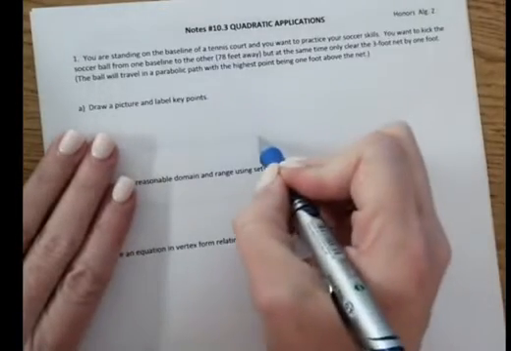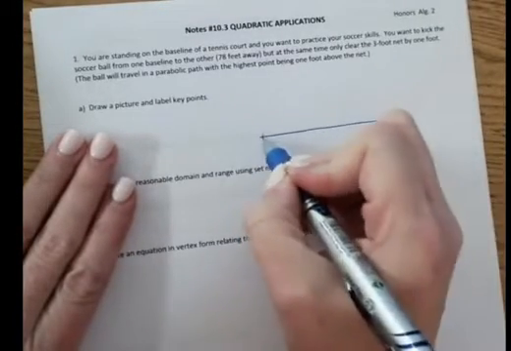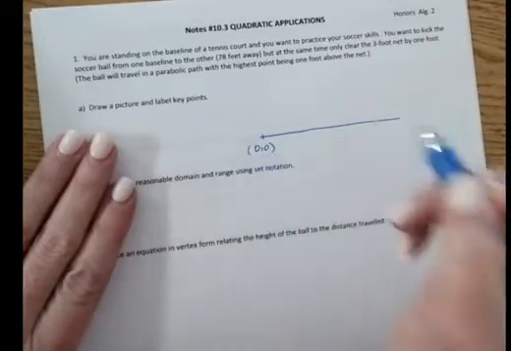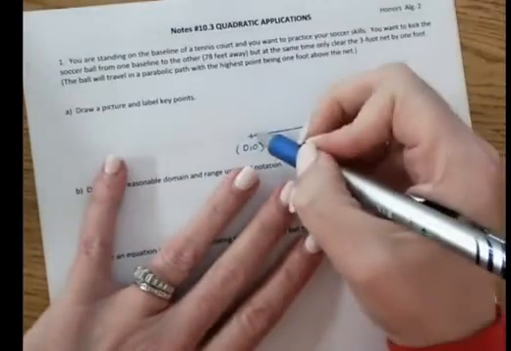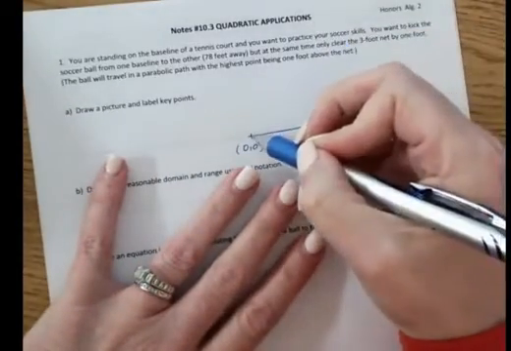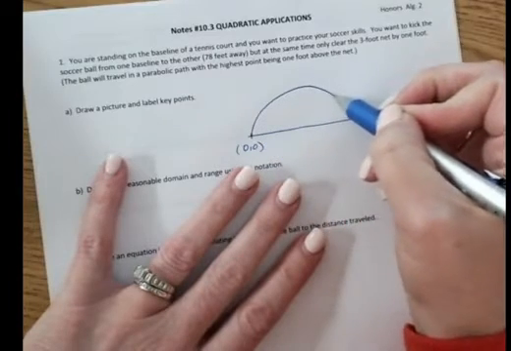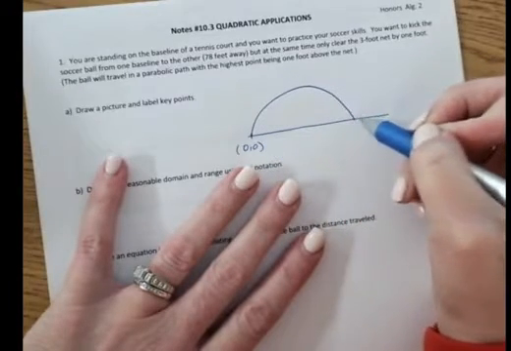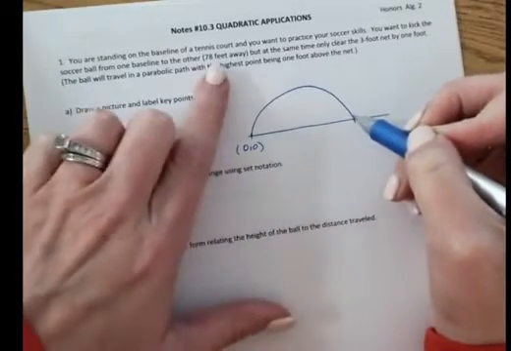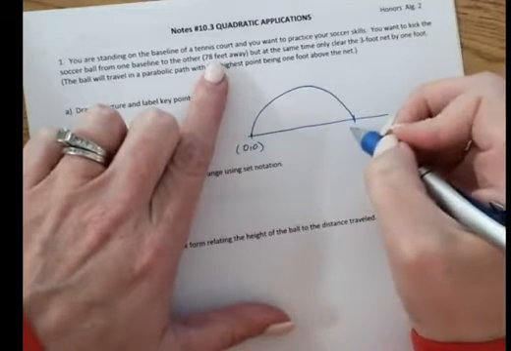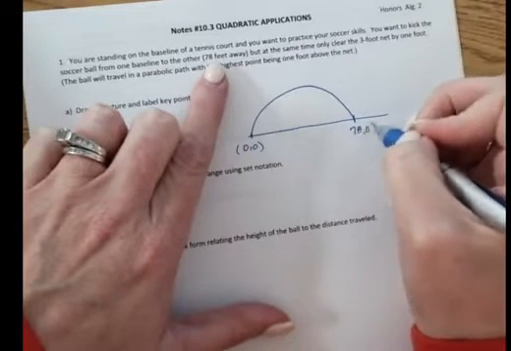All right, so here's my straight line. Here's my starting point. So that's point 0, 0. It says it goes in a parabolic path. So that means a parabola. So it's going to make a curve. And it says it clears the distance that's 78 feet away. So my x value is 78 and y is 0.